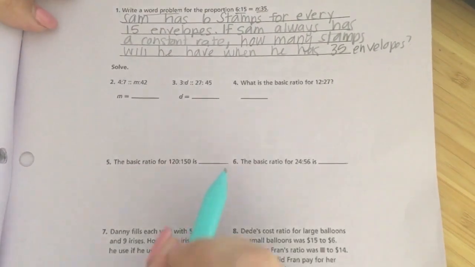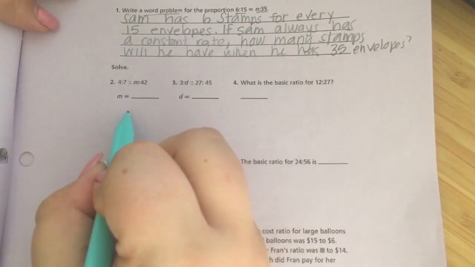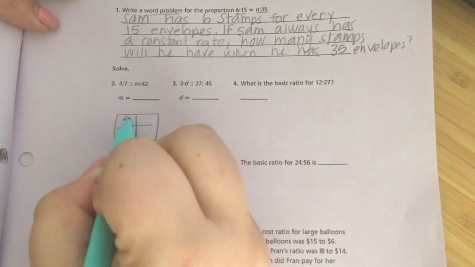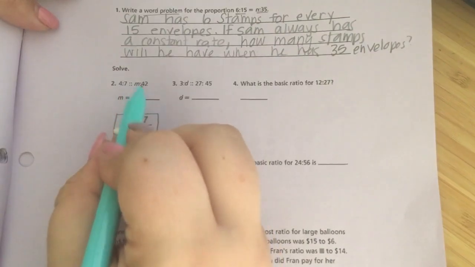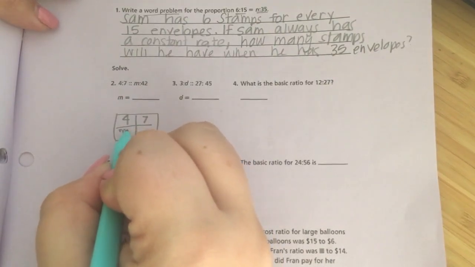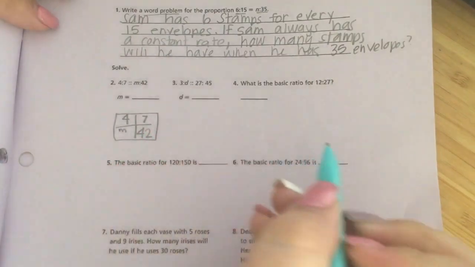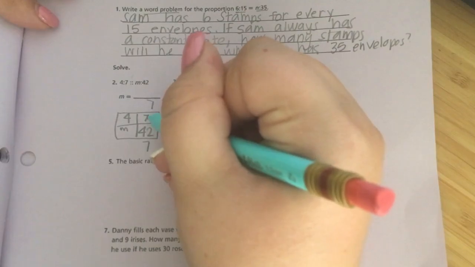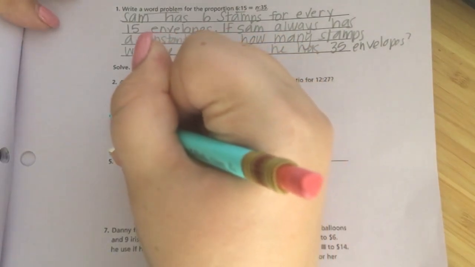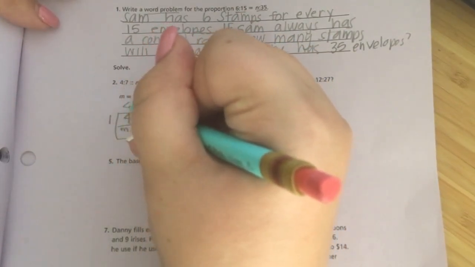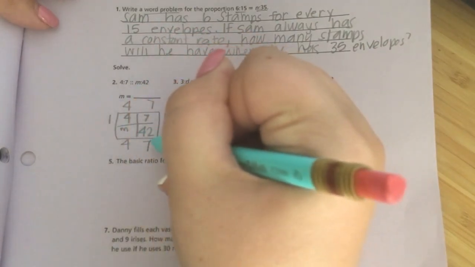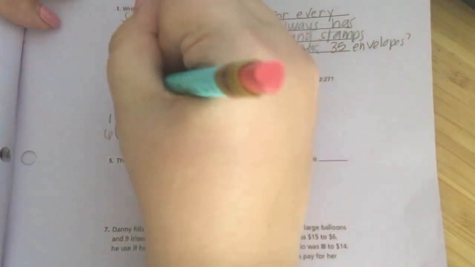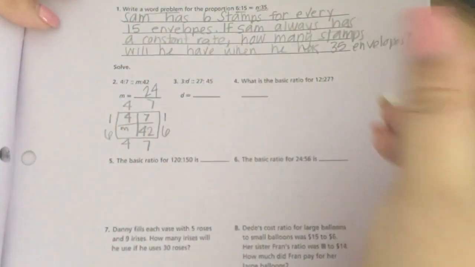Number 2, we're going to solve. I'm going to solve it with a factor puzzle. So I'm going to draw my square. 4 to 7 is equal to m to 42. So there's a 4 and a 7, and my m goes under my 4, with 42 under the 7. I could start in the column or the row. I will start in the column. 7 multiplied by 1 equals 7. So that's a row. And 7 multiplied by 6 can give me 42. And my magic number is 24.